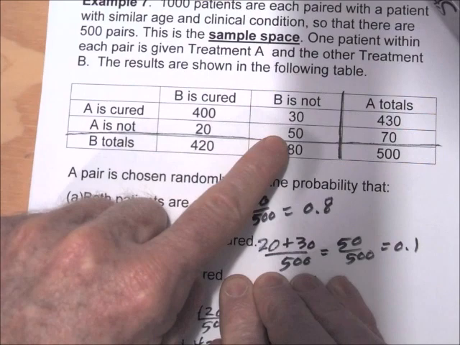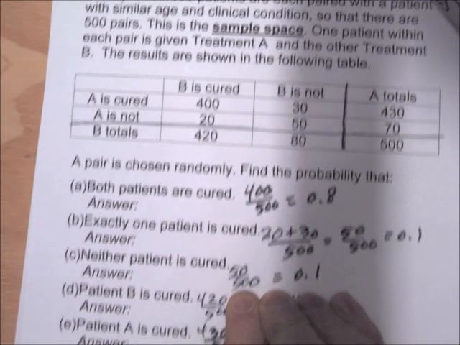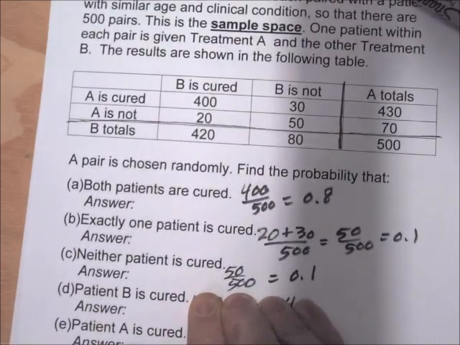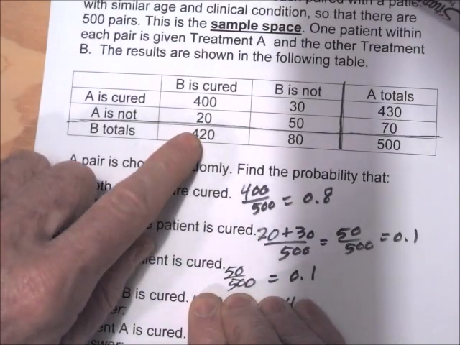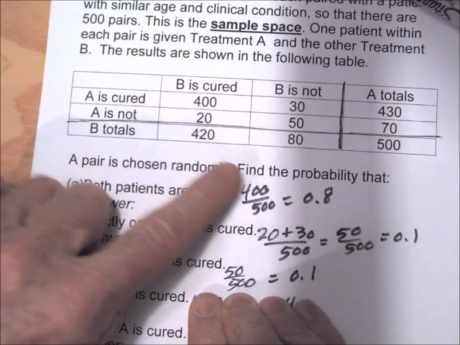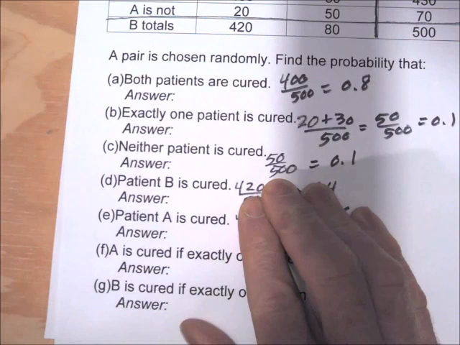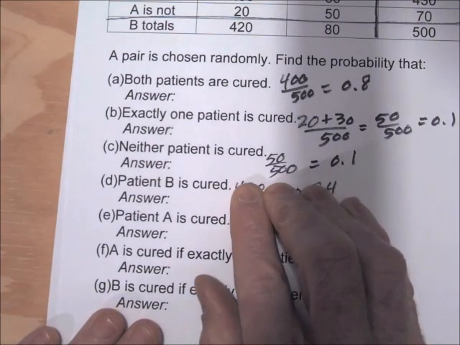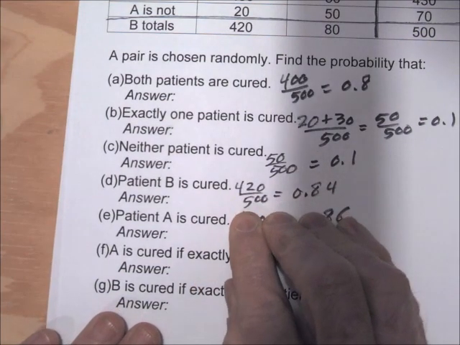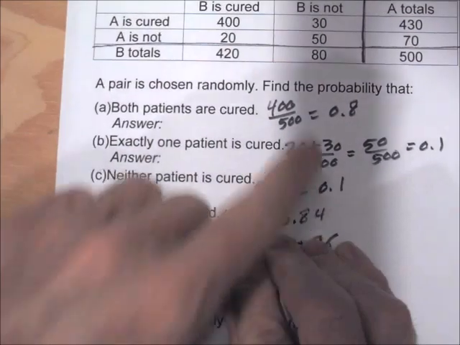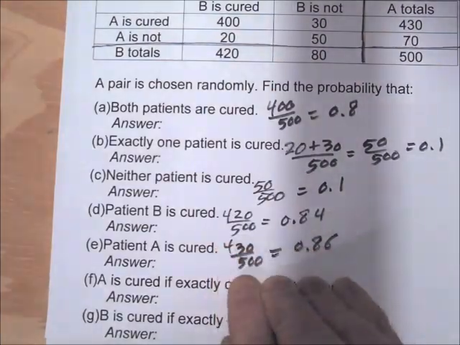That's the 50 here, 50 out of 500, 0.1. Probability patient B is cured. That 420 is the total for patient B out of 500. 420 out of 500 is 0.84. Probability patient A is cured. The total for patient A was 430. 430 out of 500 is 0.86.